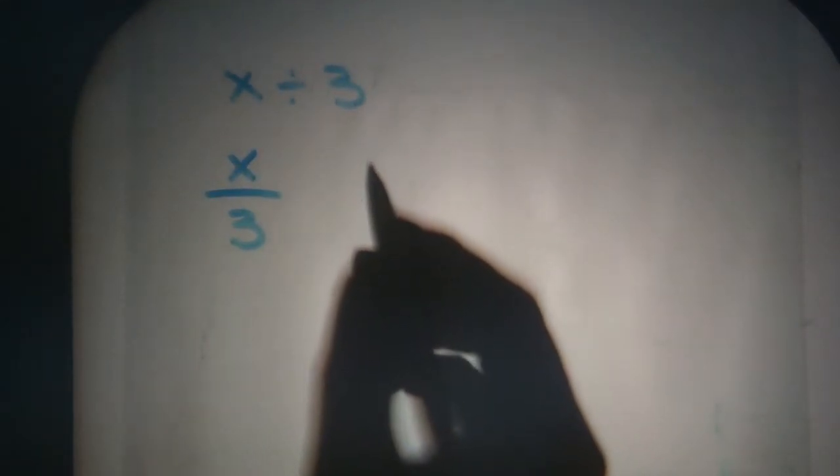Or we could have 1/3 and put the x to the side. Because we know also that x has that invisible 1 in front of it. We don't put the 1 here because it doesn't change the number. But we know we have that invisible 1 in front of our variable.